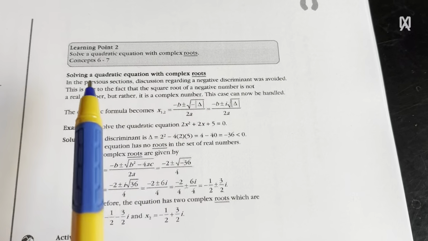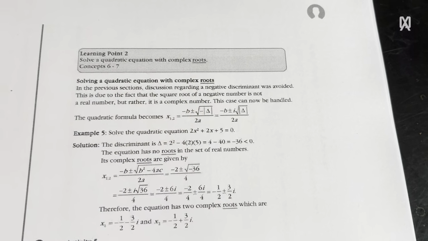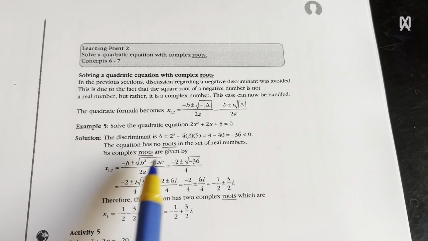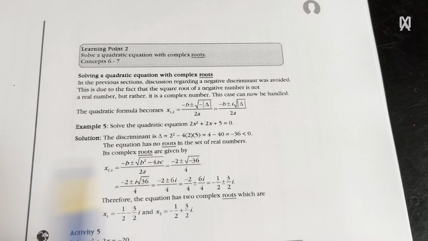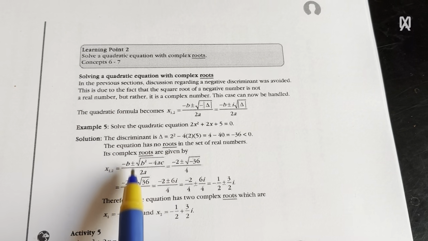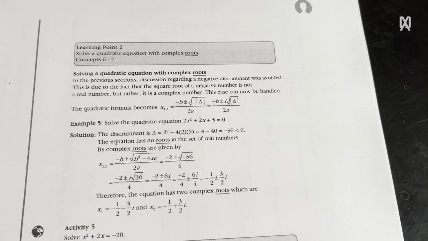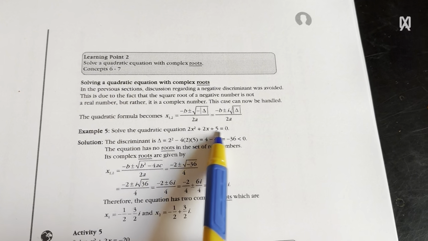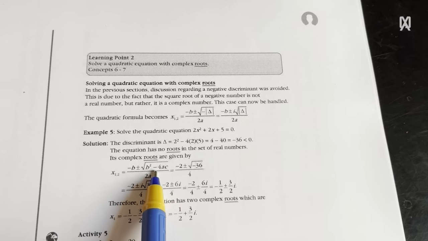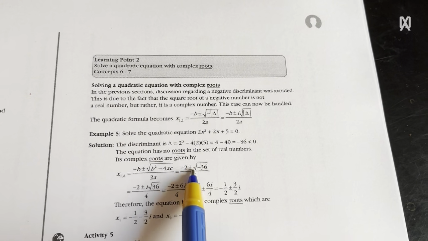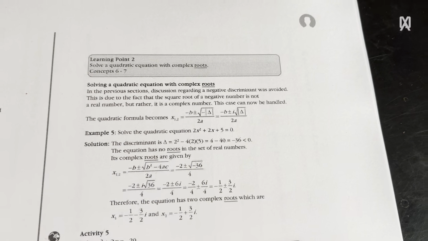Learning point 2: solving a quadratic equation with complex roots. For any quadratic equation, you can get the solution using this formula we took before: minus b plus or minus radical b squared minus 4ac over 2a. For example, if he's asking you to solve this equation, you just substitute in here and you get that the radical is minus 36.